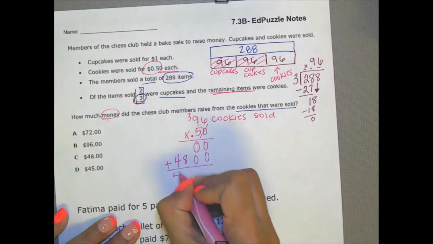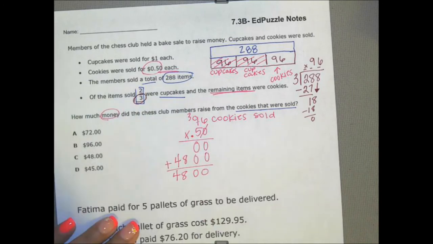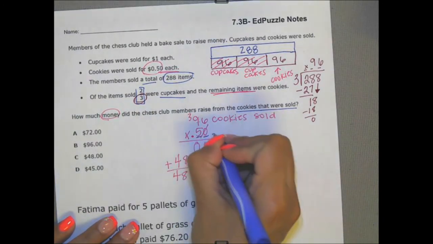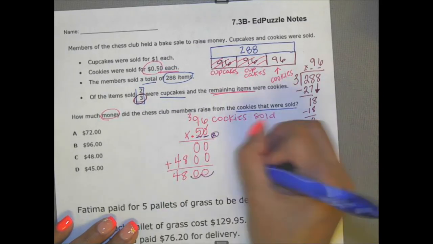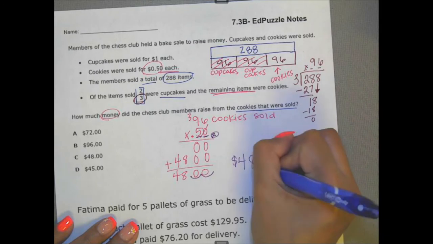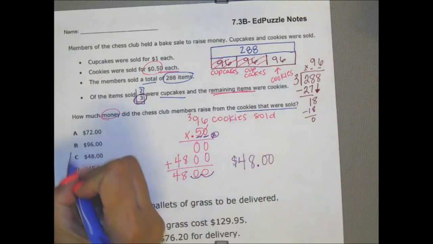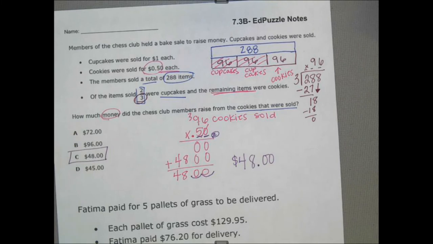When I add that up, I get 4,800, and I have 2 spaces behind the decimal, so I'm going to move it 2 times. So that tells me that the chess club raised $48 selling cookies. Okay.